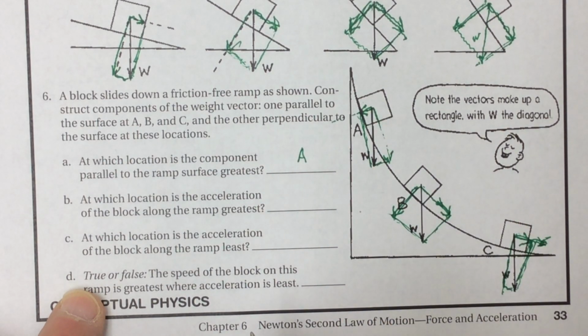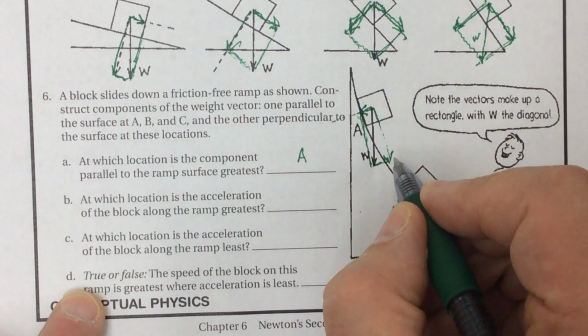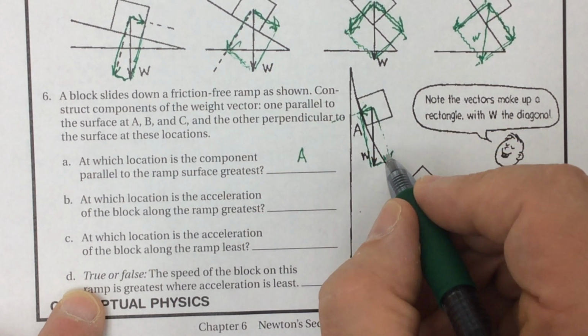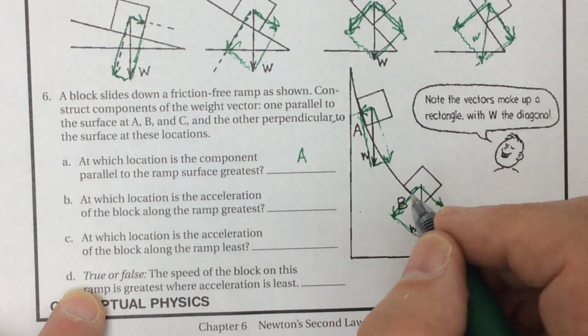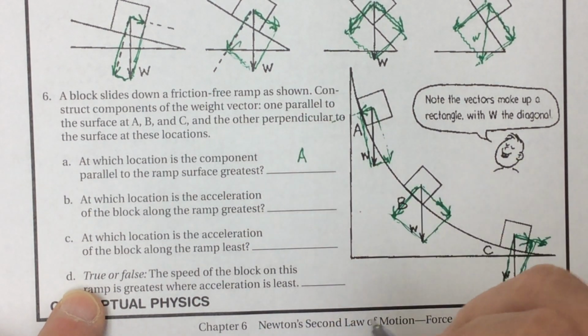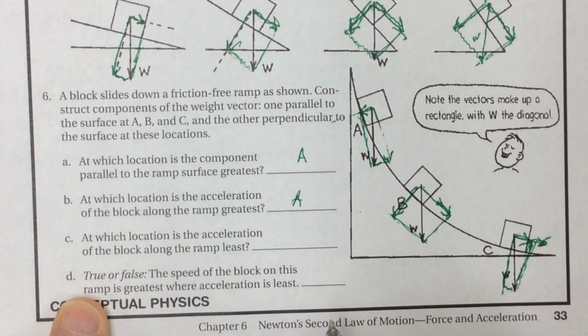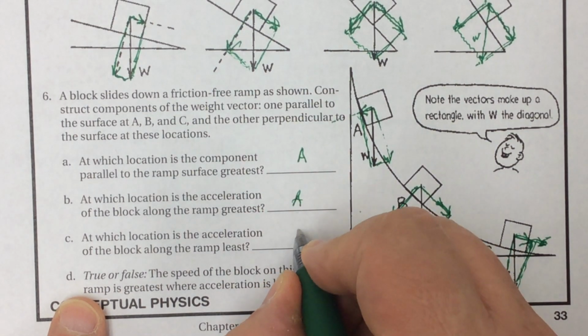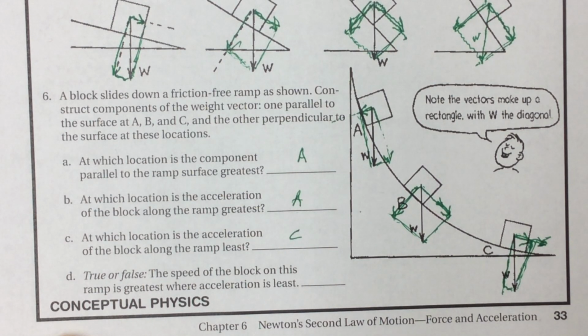How would I decide that? The force that's making it accelerate is the largest. So the force pushing it is going to be related to the acceleration. So the bigger the force, the more the acceleration. So this would also be A. At which location is the acceleration of the block least? Obviously C.